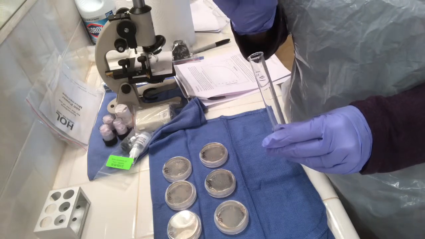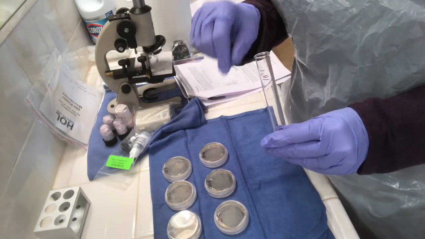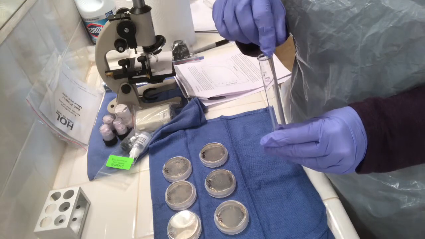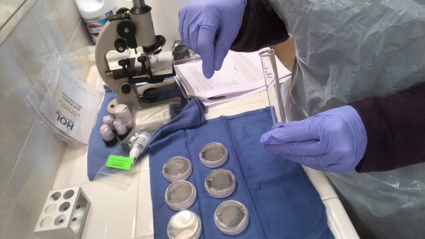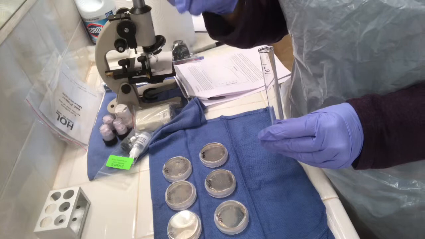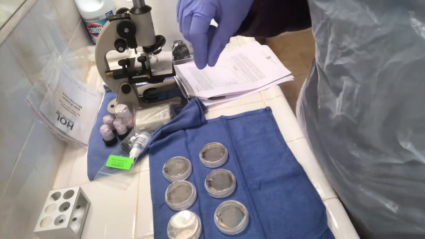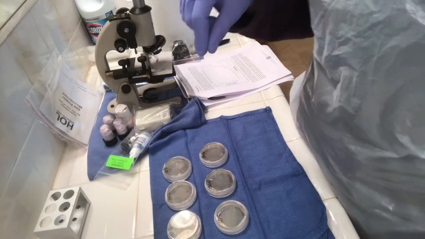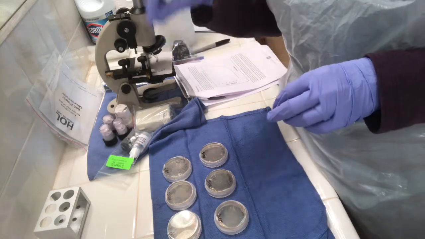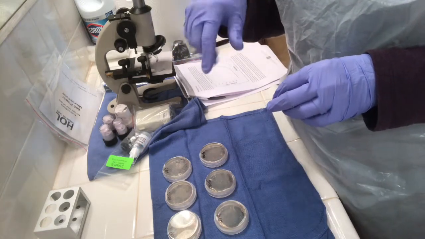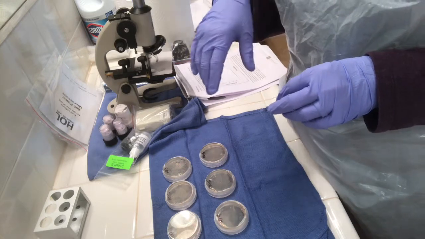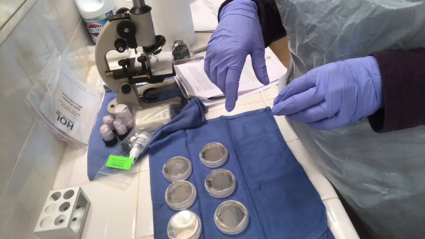And then from 10 to the 1 to 10 to the 2, 0.25 milliliters of this solution went into the second test tube. And from 10 to the 2 to 10 to the 3, 0.25 from the 10 to the 2 tube went in there, serially throughout, so that as we went further along the test tubes, the solution would be diluted.